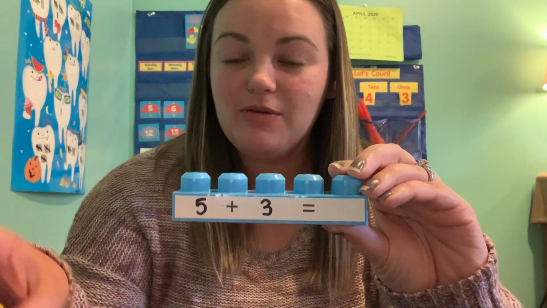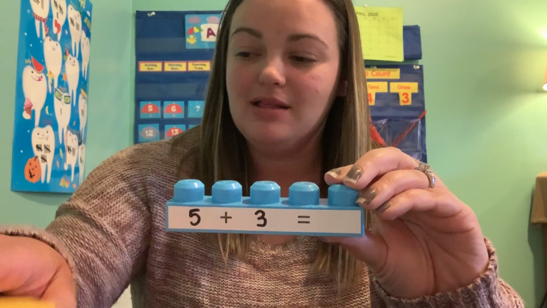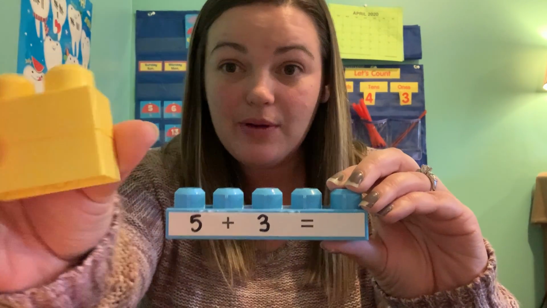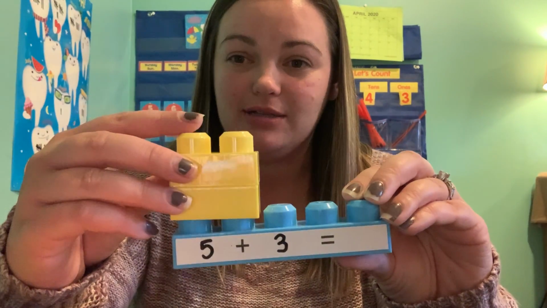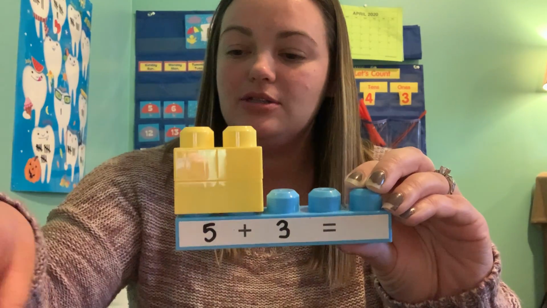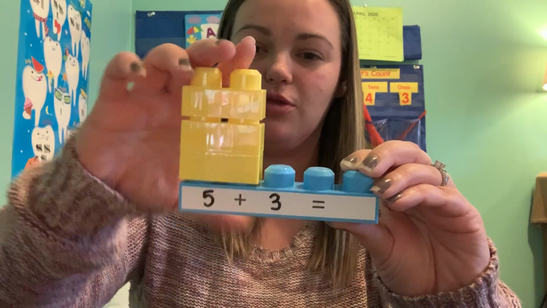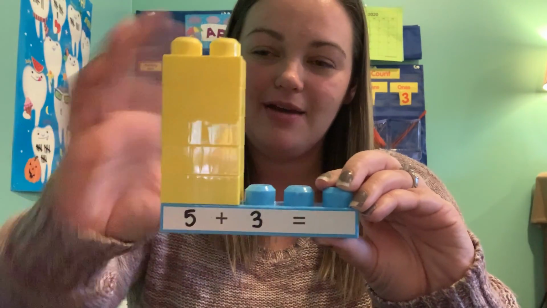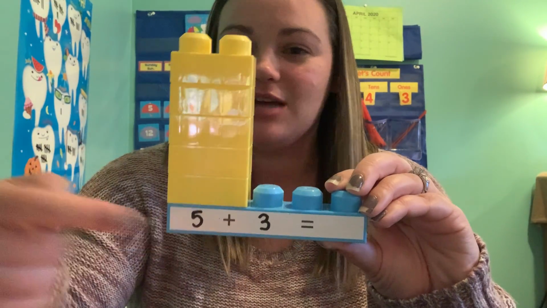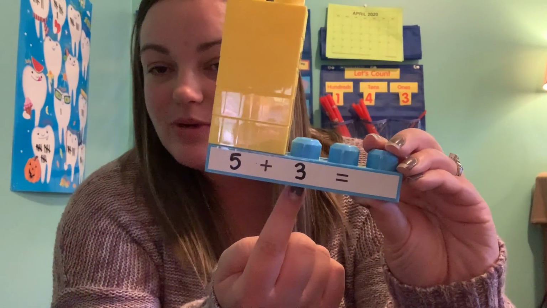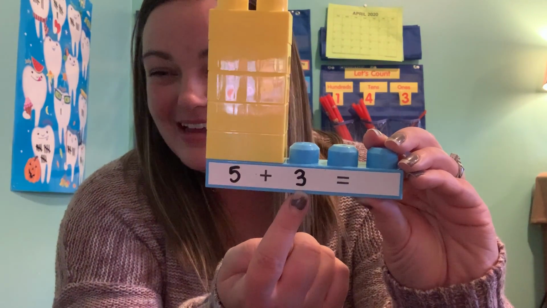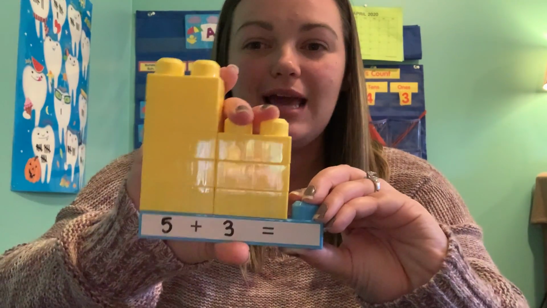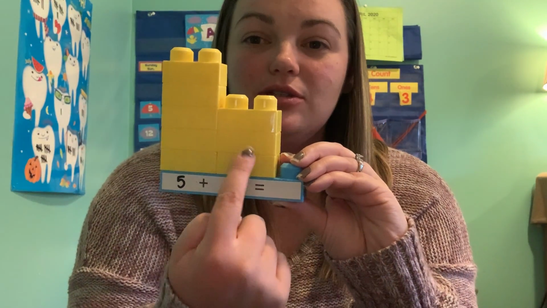So I'm going to put 5 of these Lego pieces. See this Lego piece? There's 2 of them right here. I'm going to put 5 on top of where it says 5. So 1, 2, 3, 4, 5. So I have 5 pieces here on top of the 5. So how many pieces do I need right here? I need 3, huh? All right, I already have all 3 of them stuck together. Let's count them and make sure. So there's 1, 2, 3.